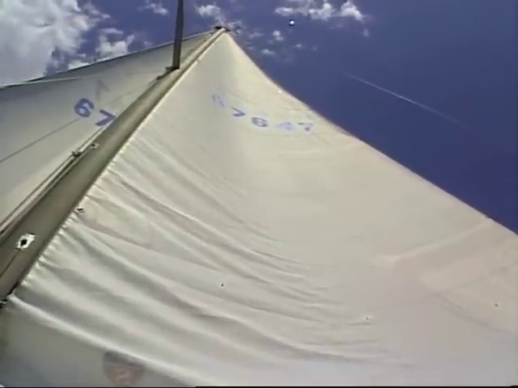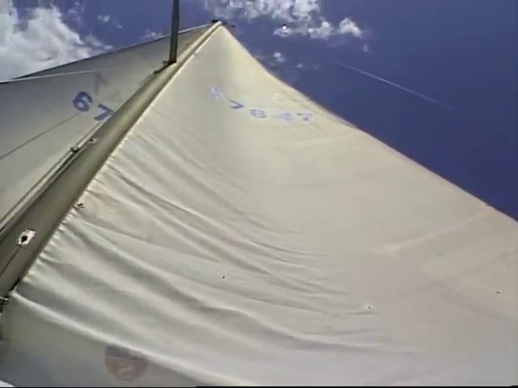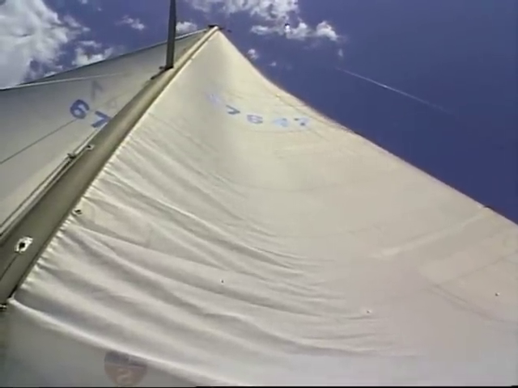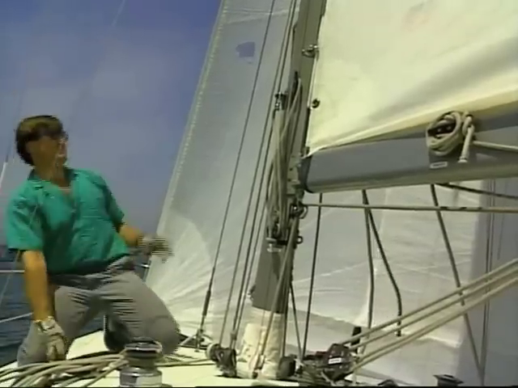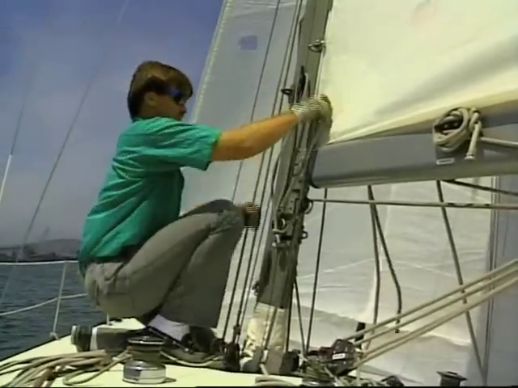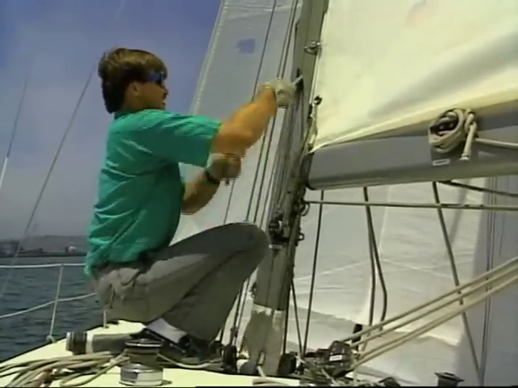In this view of the main, the luff is too loose. This is evident by the obvious wrinkles in the forward part of the sail and the position of maximum draft, which is well aft of middle. The easiest way to tension the luff is to pull on the Cunningham.